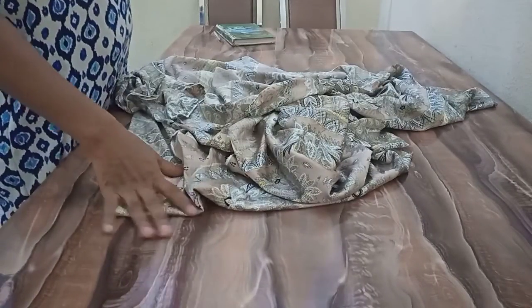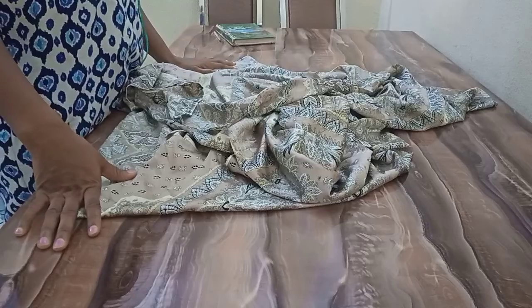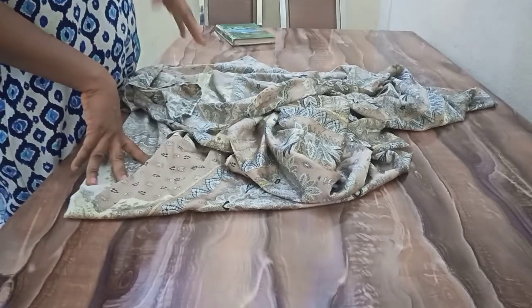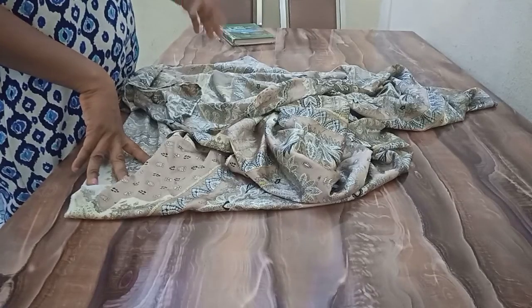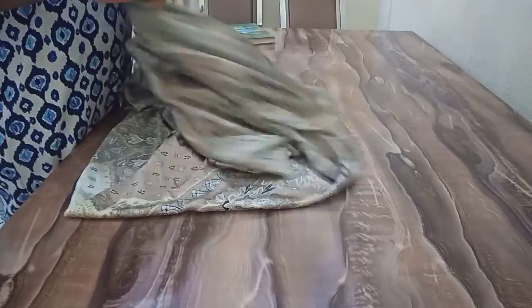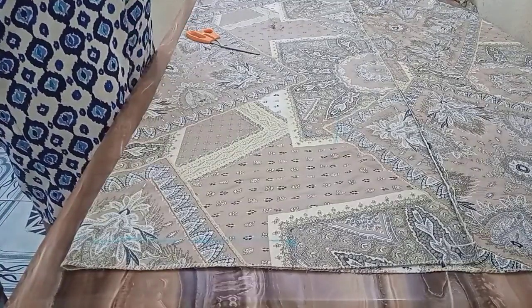So for the lower part of the dress, it is going to be an A-line. It's going to have an A-line shape. But if you want to cut yours flare, you can go ahead and do that. I don't think I have enough fabric for that, so I'll be cutting it A-line. Okay. So I'm going to fold now.